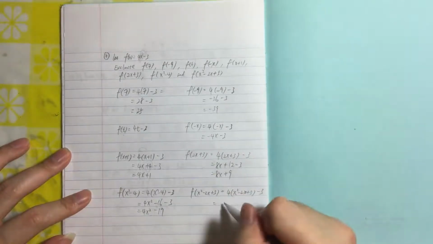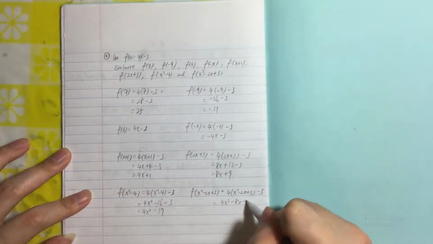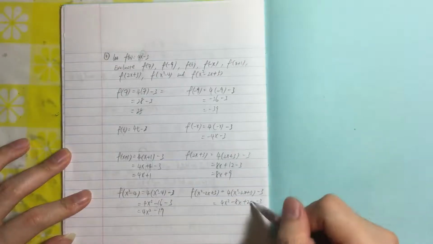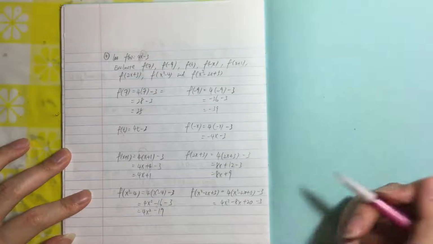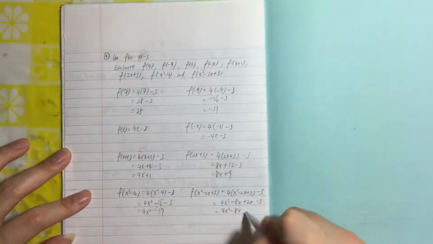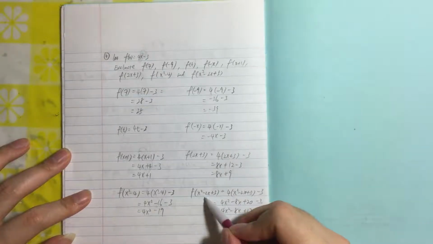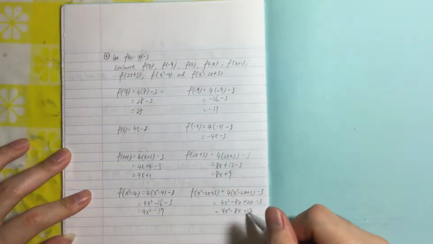If I distribute 4, I get 4s squared minus 8x plus 20 minus 3. Here I can combine like terms. 20 and 3 are like terms. 20 minus 3 is 17. So I get 4s squared minus 8x plus 17, which means f of s squared minus 2x plus 5 equals 4s squared minus 8x plus 17.